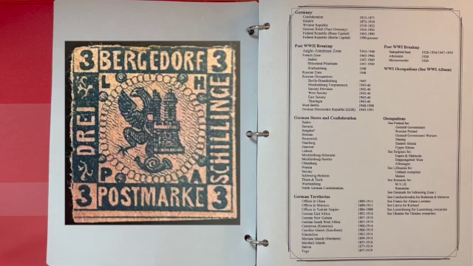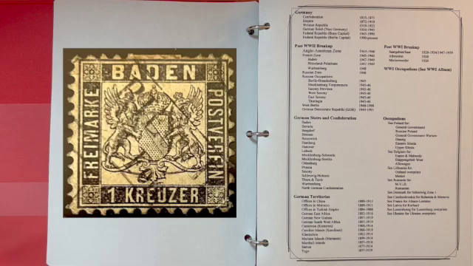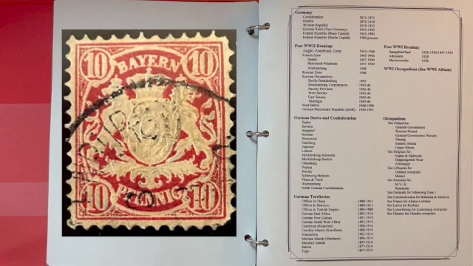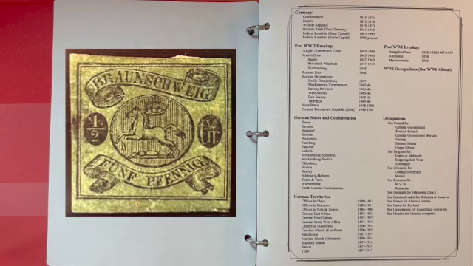I'll share some of my copies for a moment. It's rather unlikely that you get stamps from many of these German states. Some are easier than others, but it's extremely likely that even a beginning collector will come across stamps from Bavaria. It's useful to know where these stamps fit into the story of German stamp collecting.